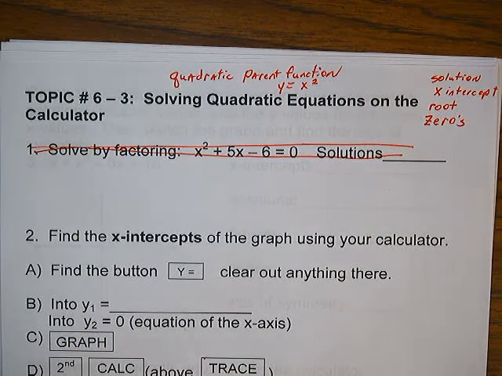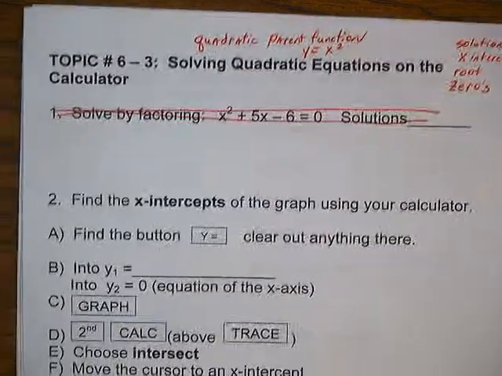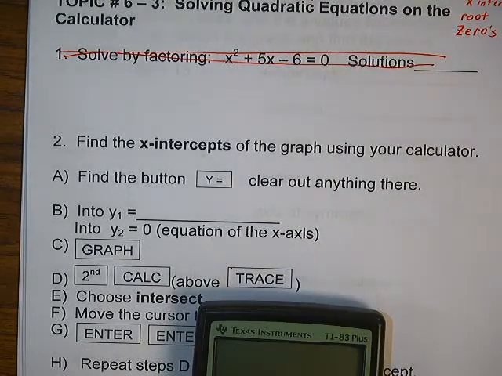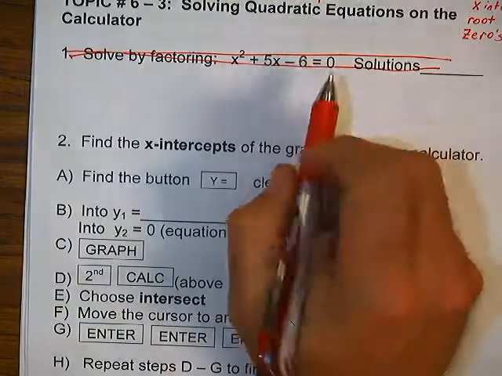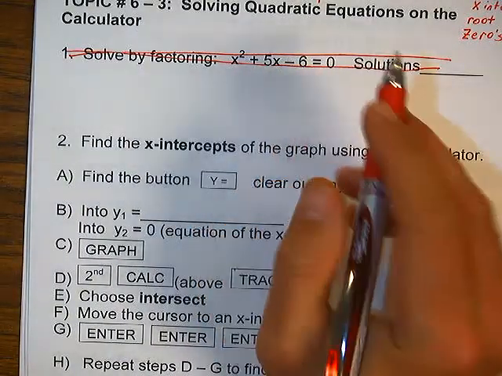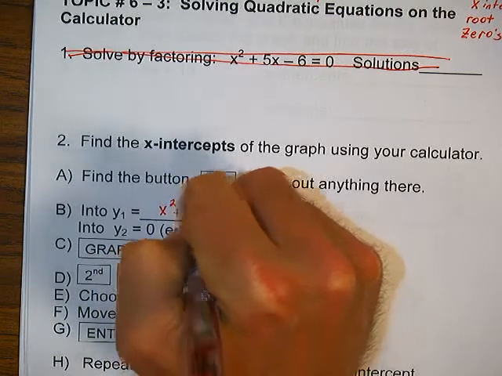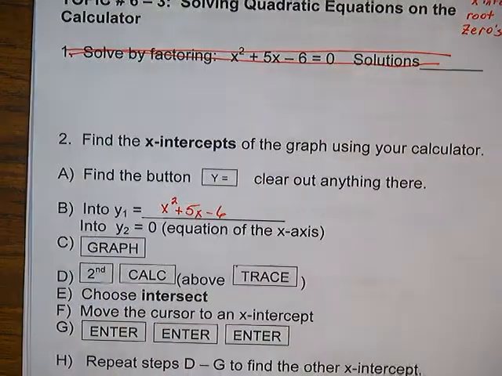Now, find the x-intercepts using the calculator. This is where I got this equation: x squared plus 5x minus 6. That's the one we crossed out.